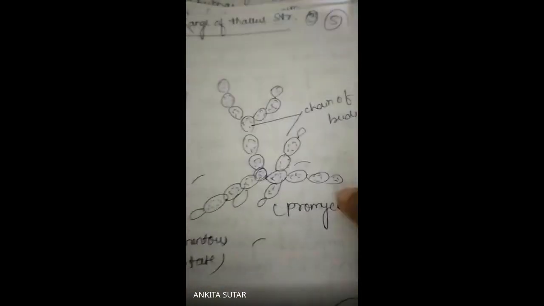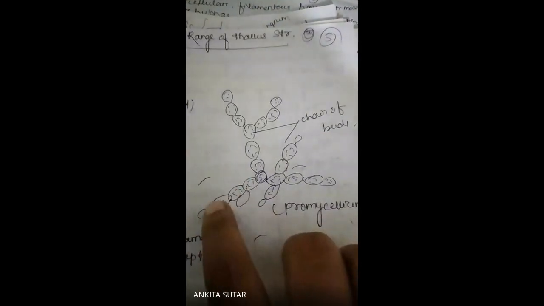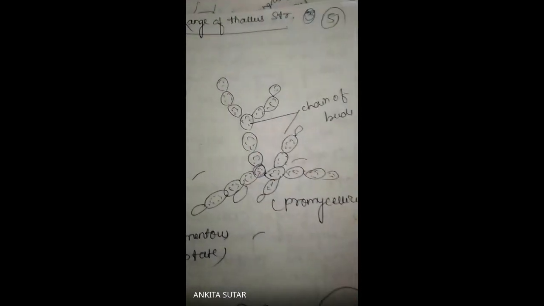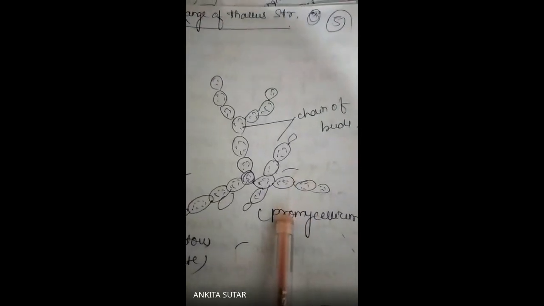Here you can also take the example of the promycelium. I have given it here, you can see these are the promycelia. These are the bird-like structures, or a chain of birds. Here you can see this is the chain of birds. Okay, it is a promycelium. What happens in case of the promycelium?